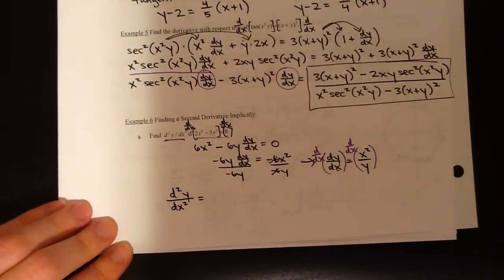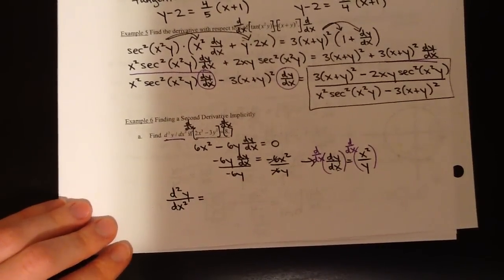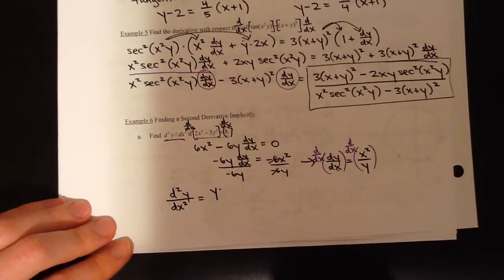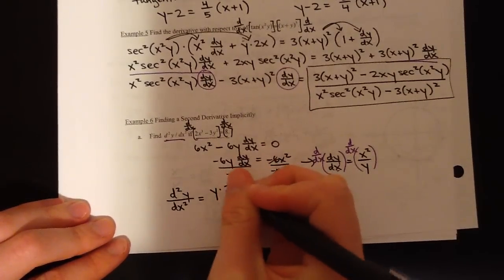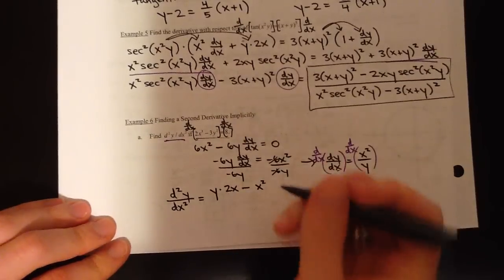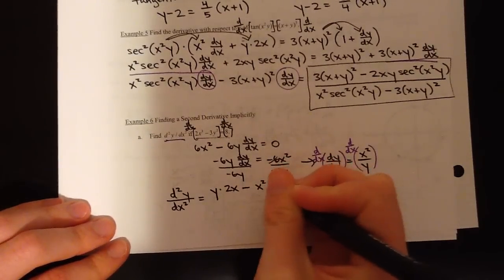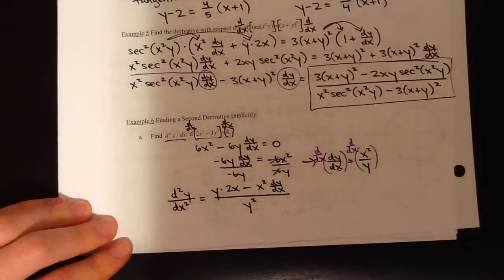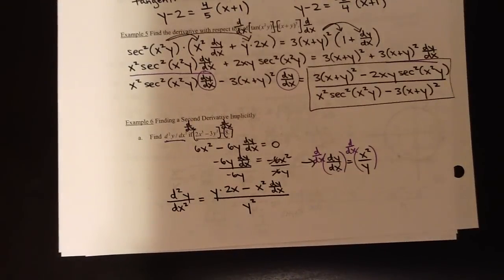equals, and yes, you do get to do a quotient rule on the right-hand side. Thank you for asking. So let's do low d high. So low is y, and then times d high, so the derivative of x squared, which is a 2x, minus high d low, that would be a dy by dx, derivative of y with respect to x, and then all of that over low. Okay, last thing, we are just about done.